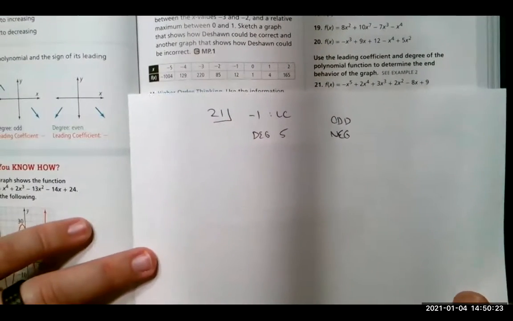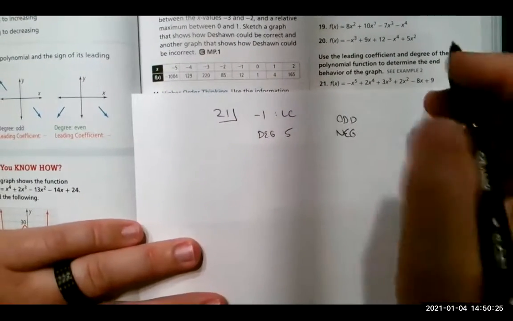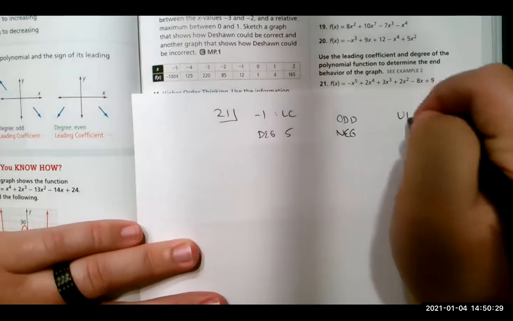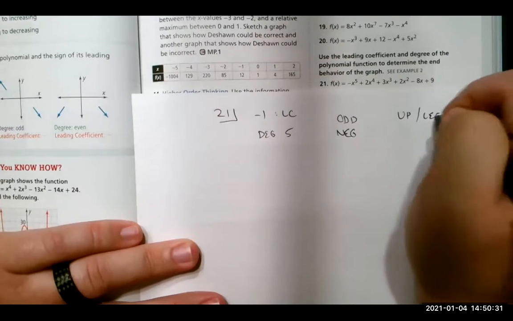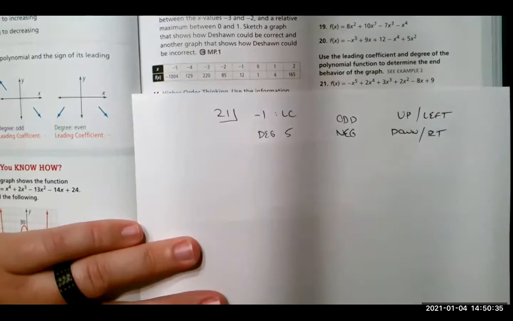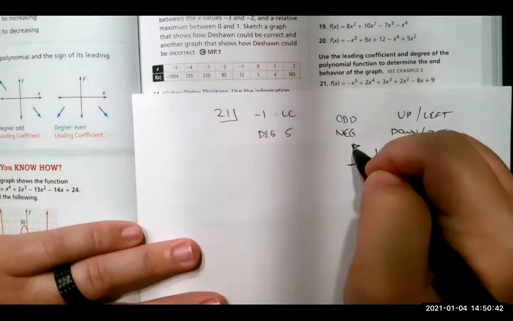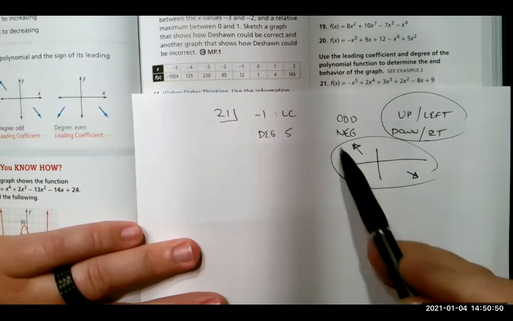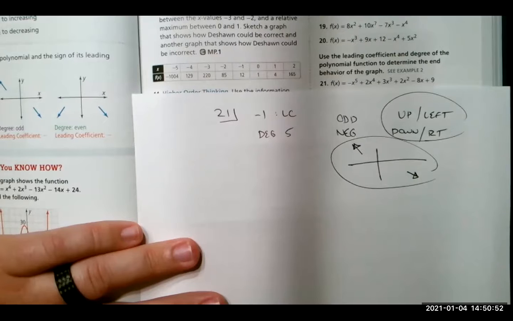So to determine the end behavior of the graph, it's going to look something like this. You could write something like up and left, down and right. You could sketch yourself a little picture. I'm not sure what the answer key looks like when it's telling you this, but as long as you understand what it's doing, you're fine. So something like this, something like that, as long as you understand that it's going up and left, down and right, you're good to go.